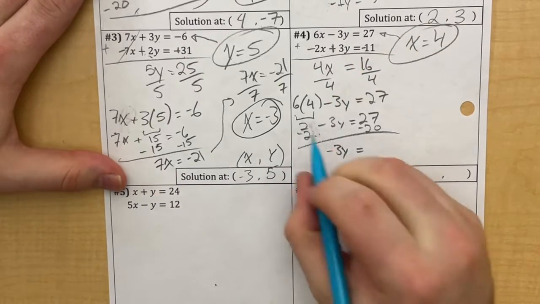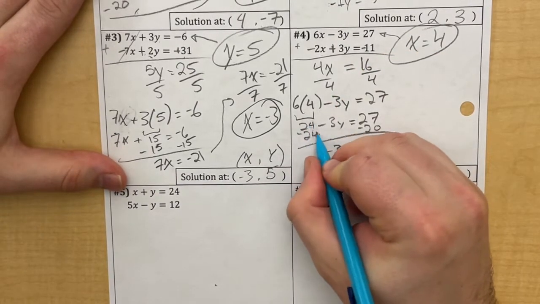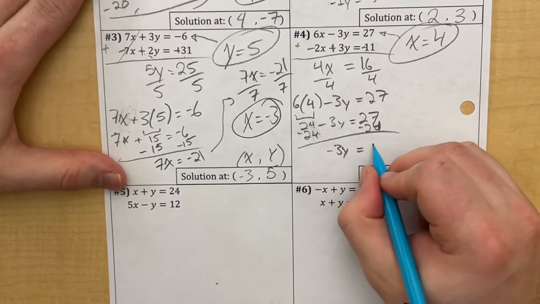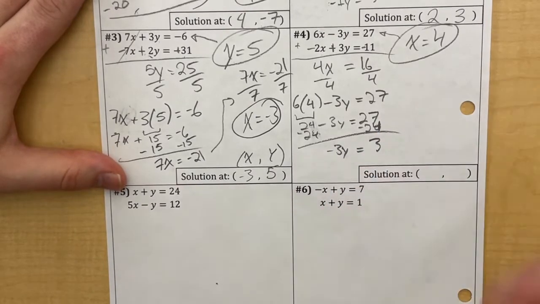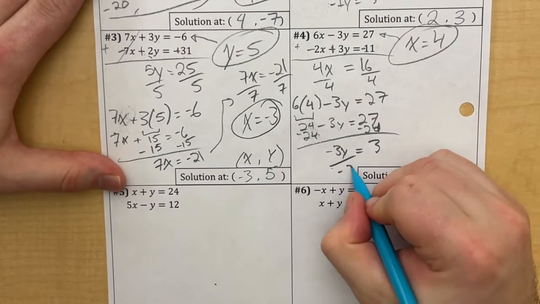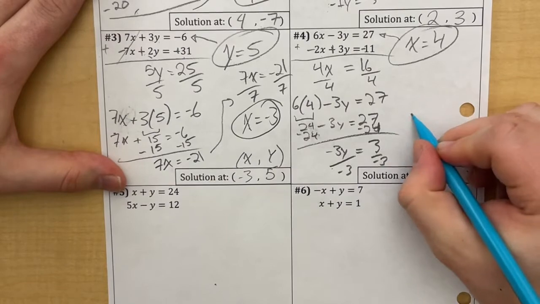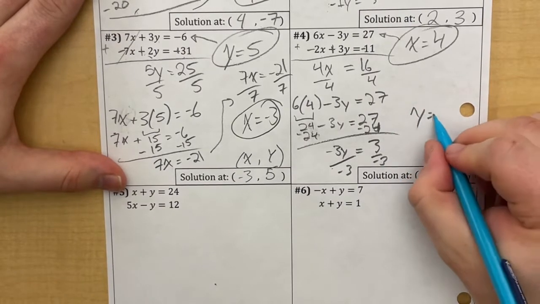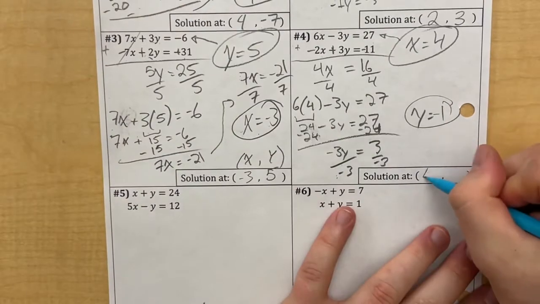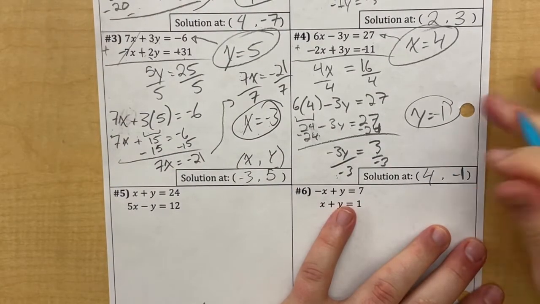So 6 times 4, 24. So that's what I'm going to subtract from each side. So now I have 27 minus 24 is going to be 3. Divide both sides by that negative 3. So I'm going to say y is going to be equal to negative 1. Make sure you write your solution as an ordered pair. So I'm going to say 4, negative 1.